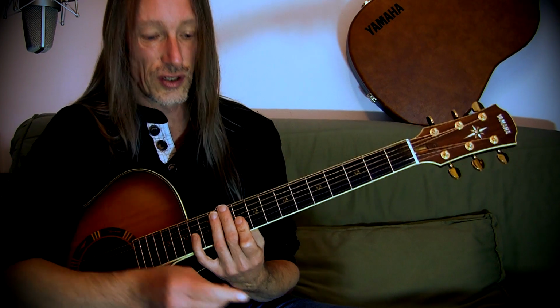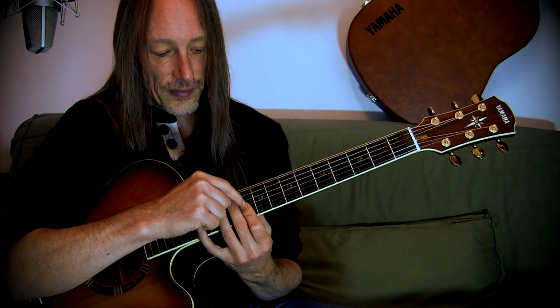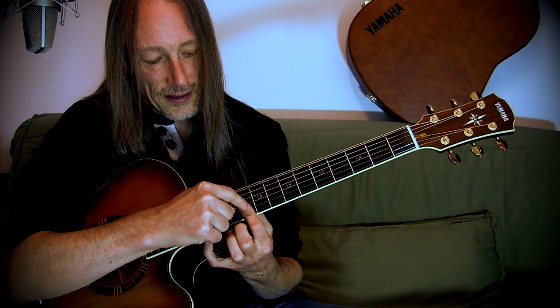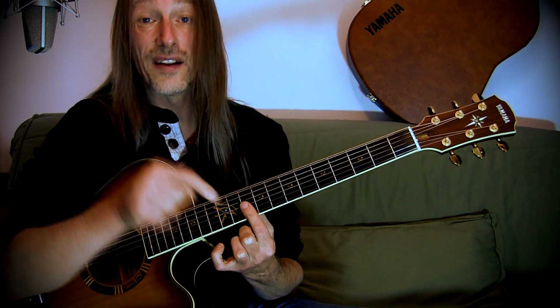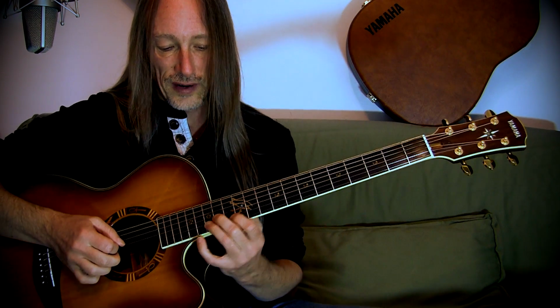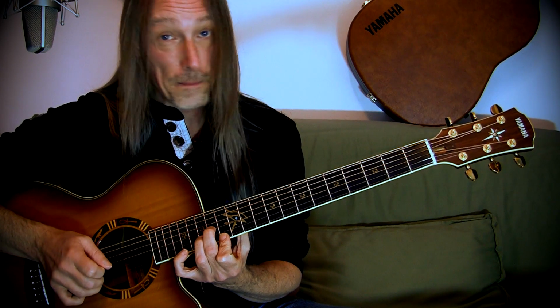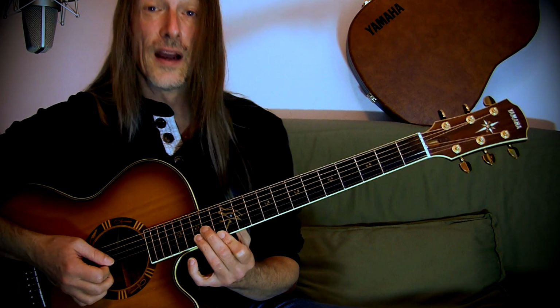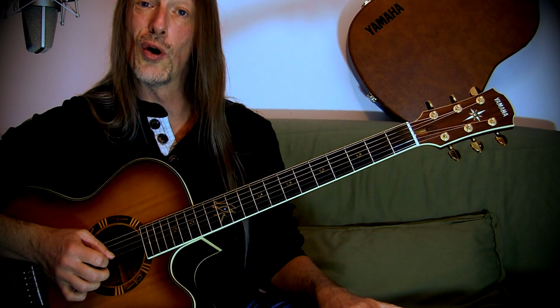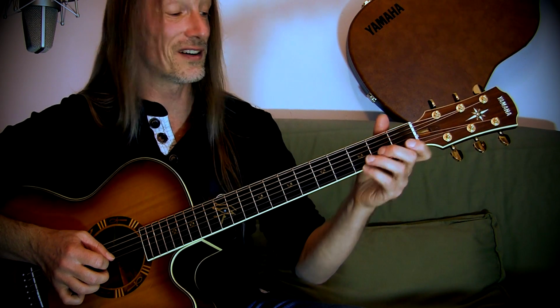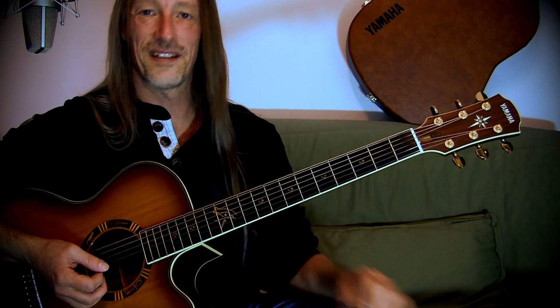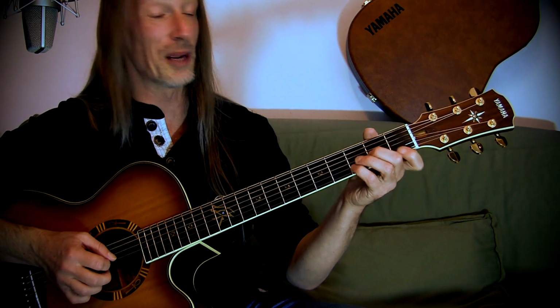The second inversion would be A, D, and then on top F. And that you find here. And you know that also from campfire guitar. It's that standard D minor shape.